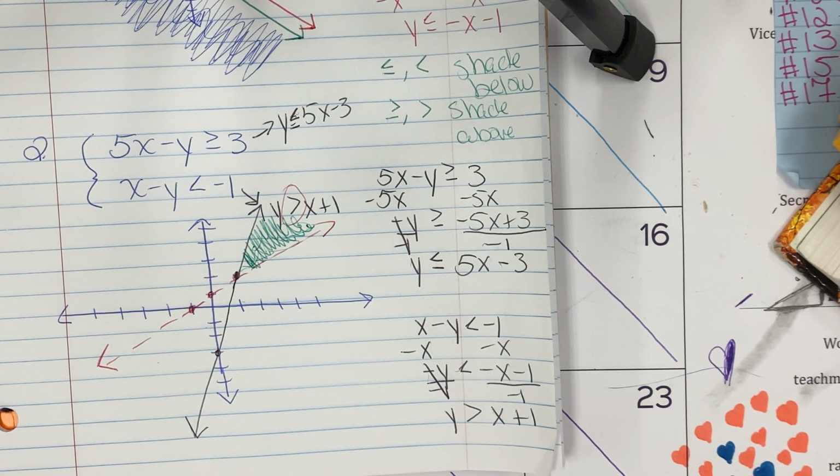And those are the two examples for graphing inequalities. Your worksheet is posted on Schoology. Go ahead and keep that in your notebook. And that'll be it for today.